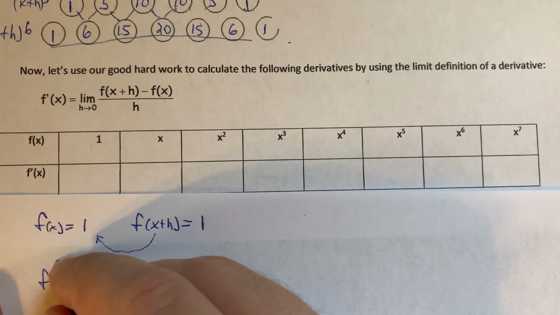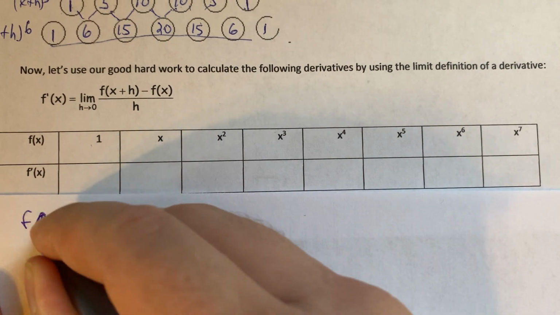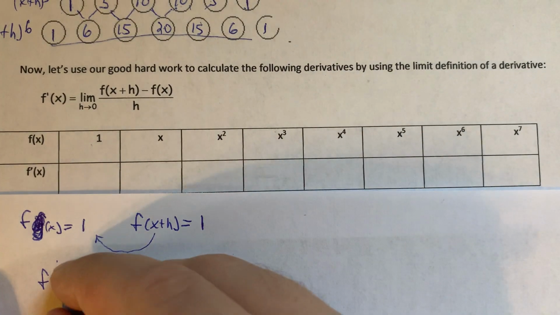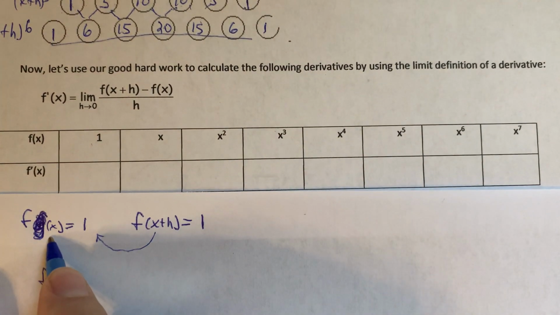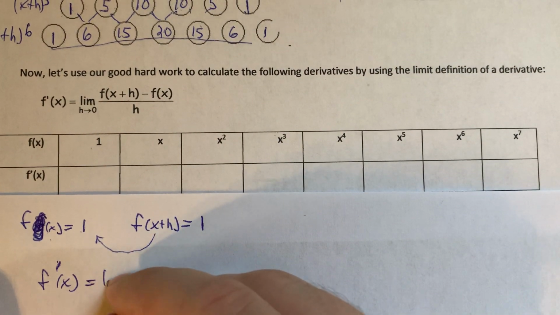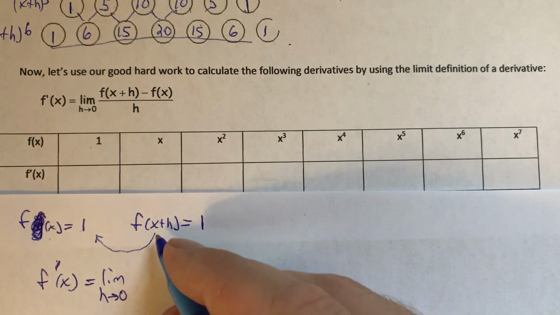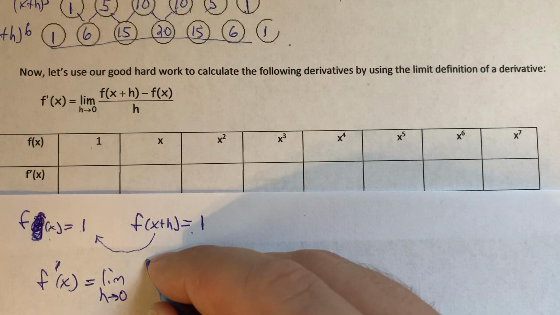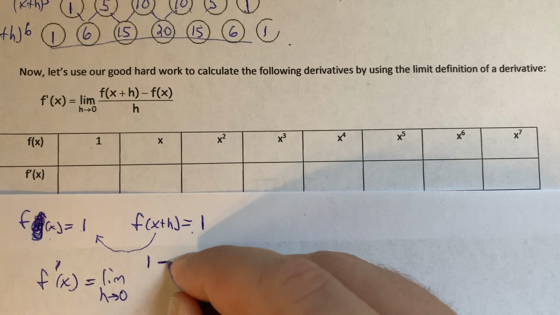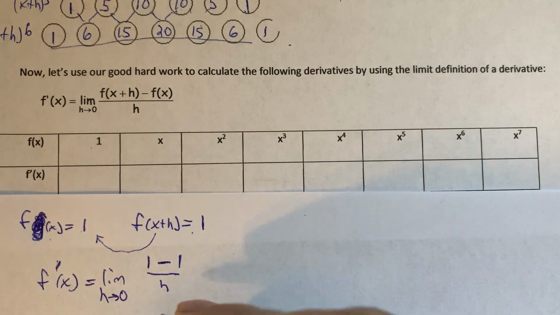So let's do it. I'm going to call this f of x still. So let's do f prime of x. If f of x equals 1, f prime of x is the limit as h goes to 0 of f of x plus h, which is 1, minus f of x, which is 1, over h.